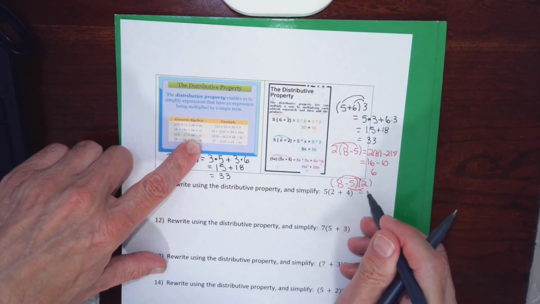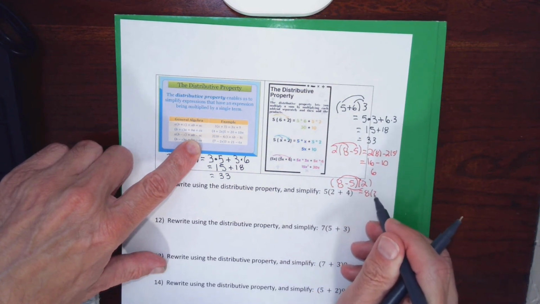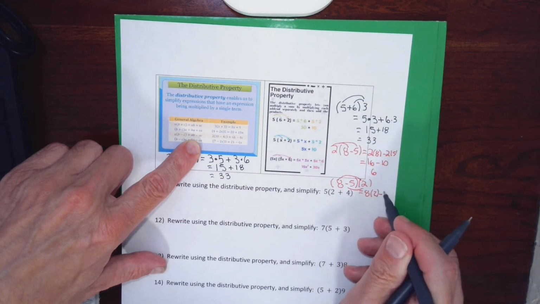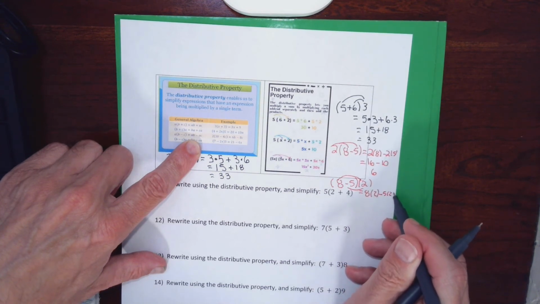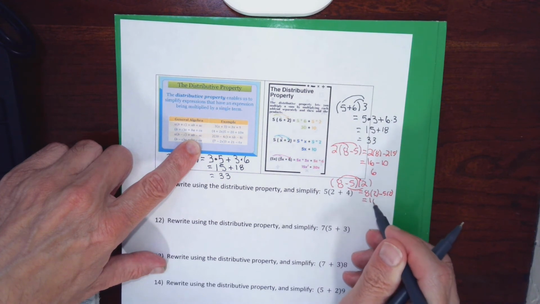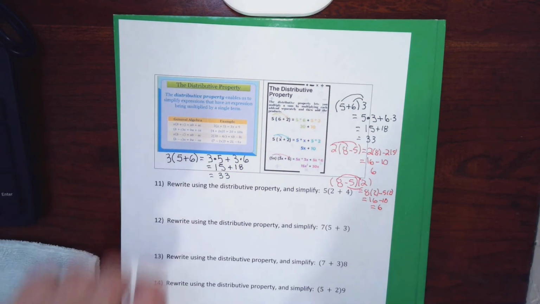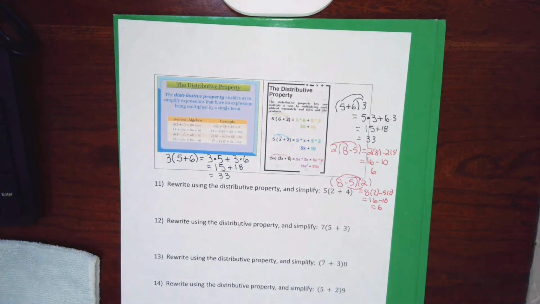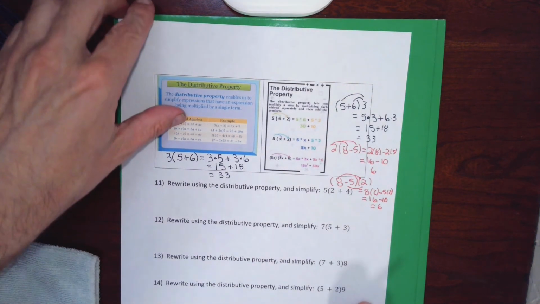This would be 8 times 2, keep the minus sign, and then 5 times 2, which is going to be 16 minus 10, which will be 6. So that's an overly simplified version of what the rule is. Now let's do some examples and see how we can deal with them.